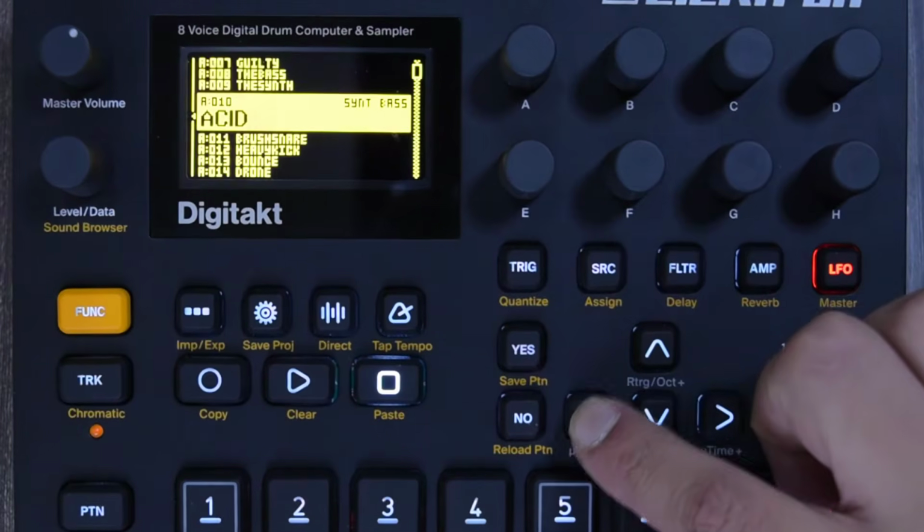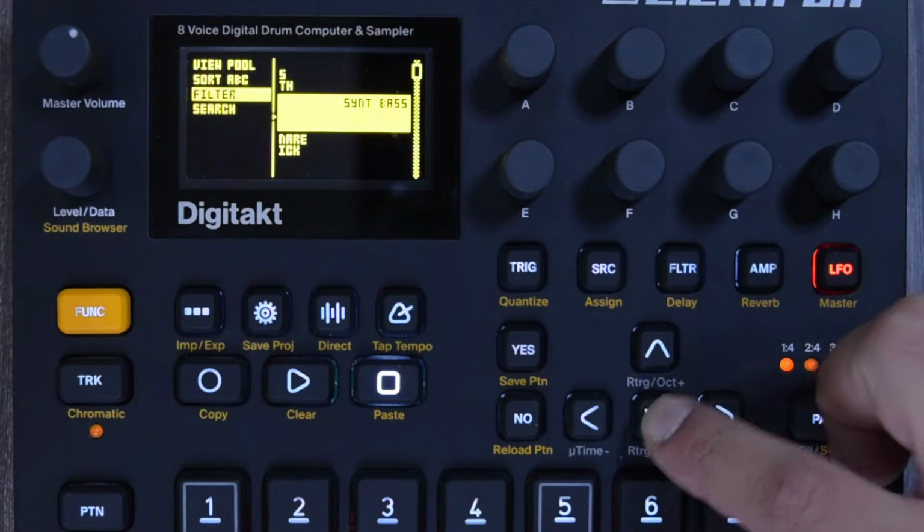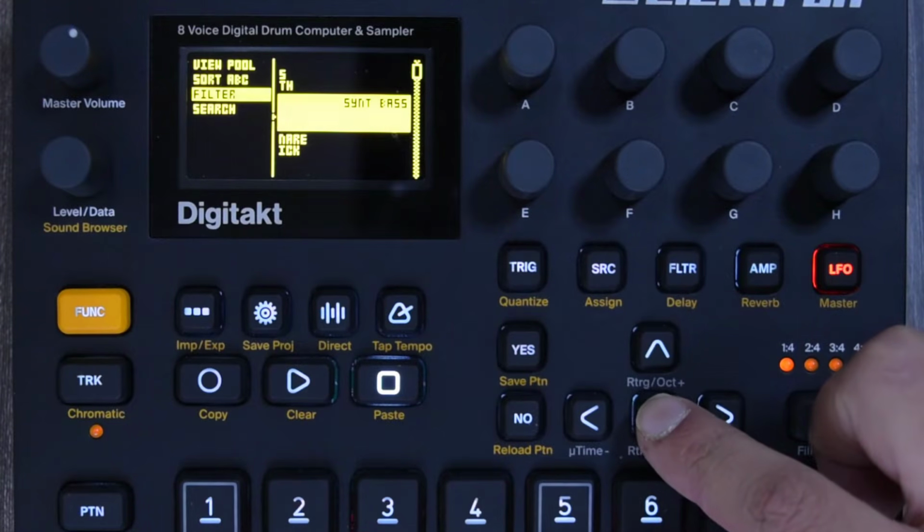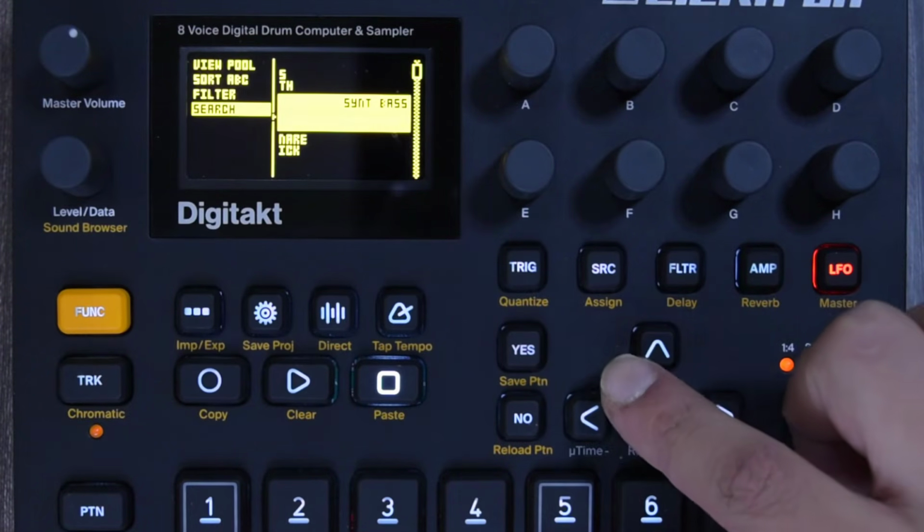Now, if you go to the left right here, you can filter these sounds by something, you can sort them by ABC, and you can search for a very specific keyword.